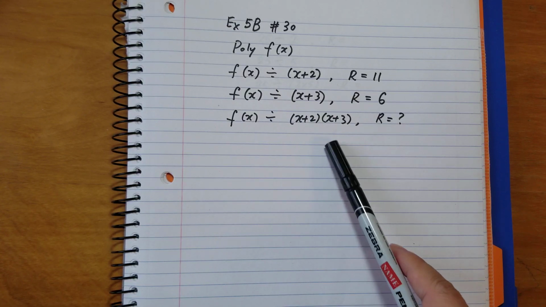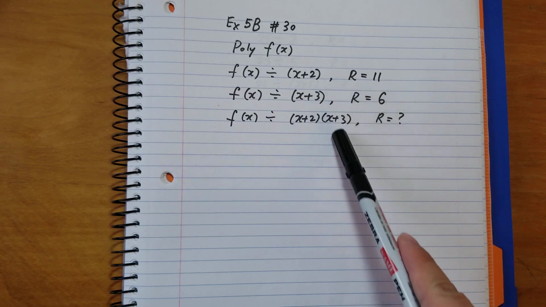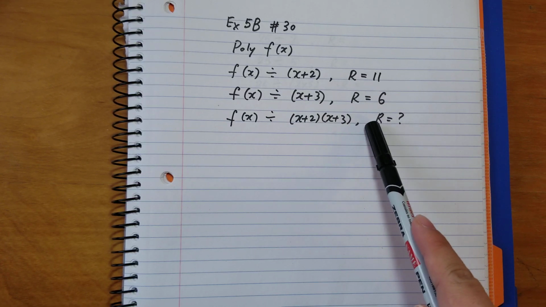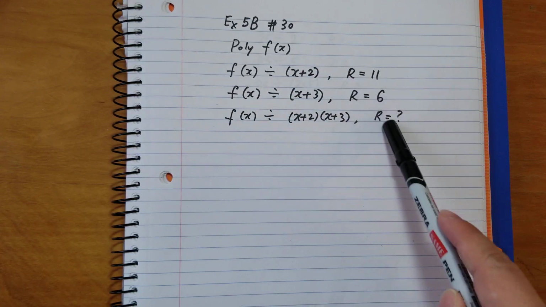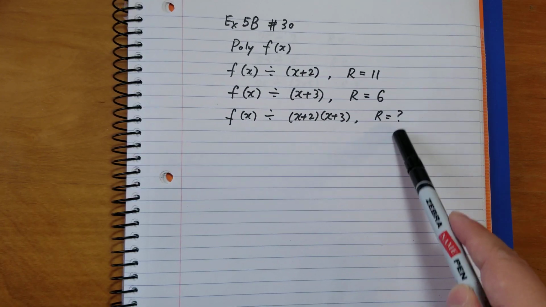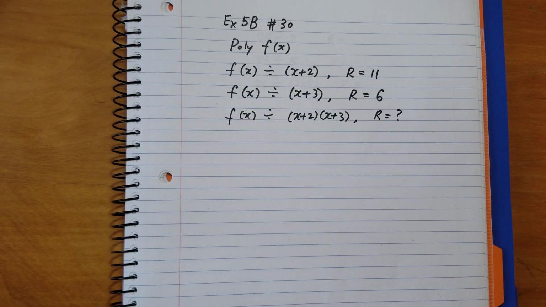Maybe something comes to your mind that the remainder will be equal to the product, because we are talking about the product of these two. So is the remainder equal to 11 times 6, the product of 11 and 6, which is 66?